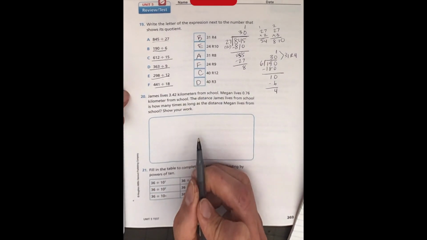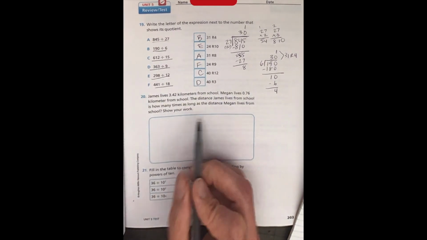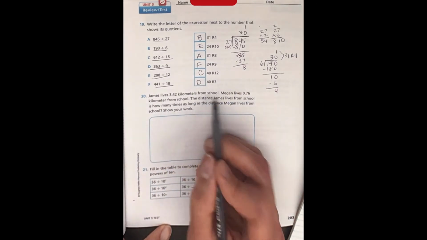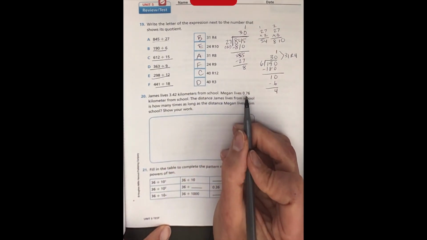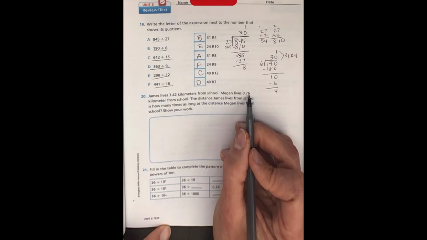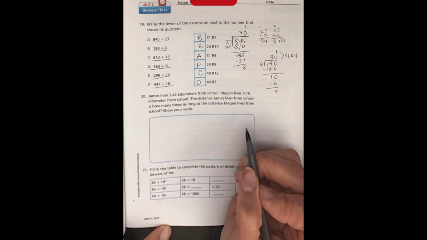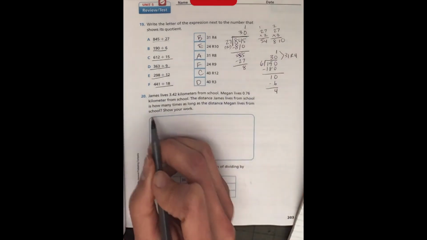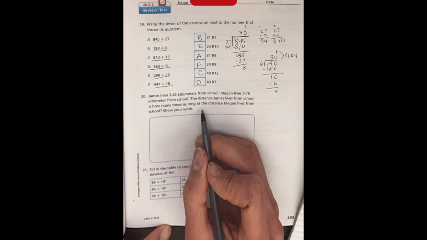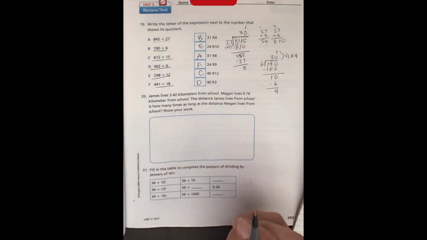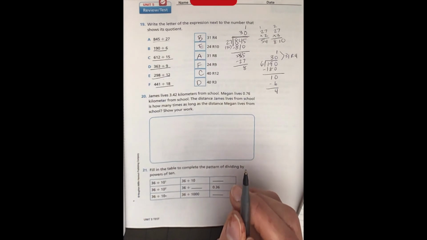Okay? Let's take a look at number 20. James lives 3.42 kilometers from school. Megan lives 76 hundredths of a kilometer from school. The distance James lives from school is how many times as long as the distance Megan lives from school? Show your work.